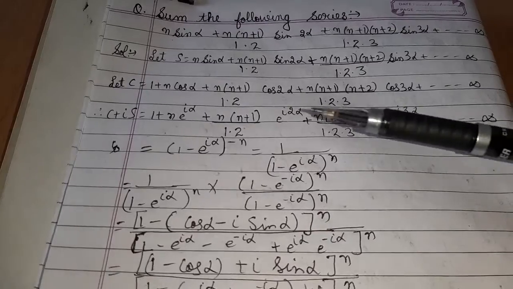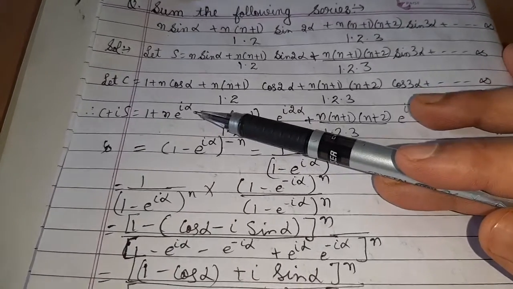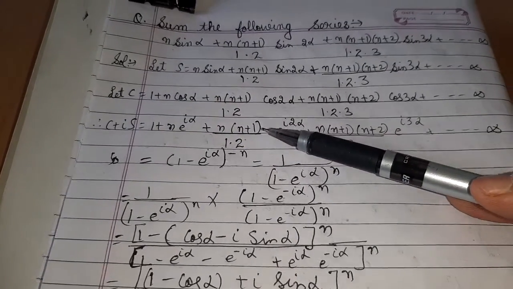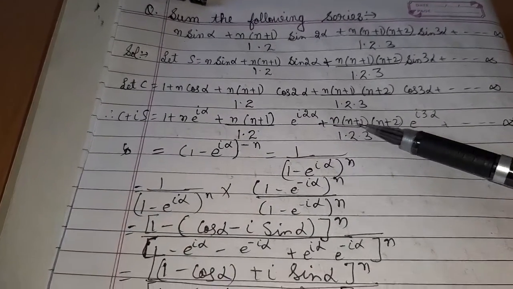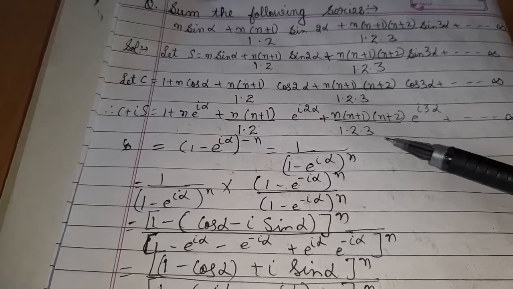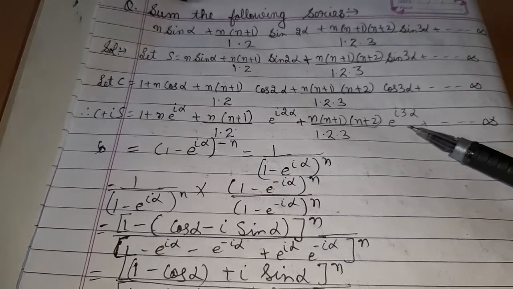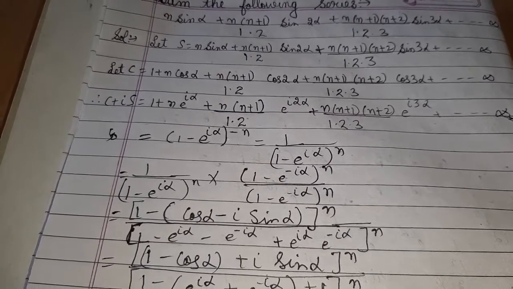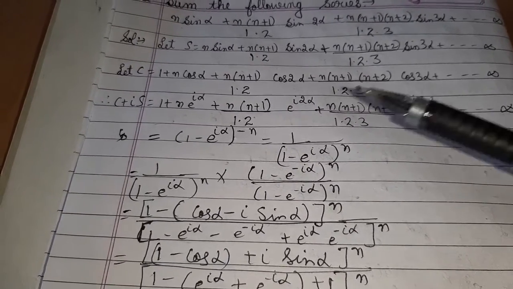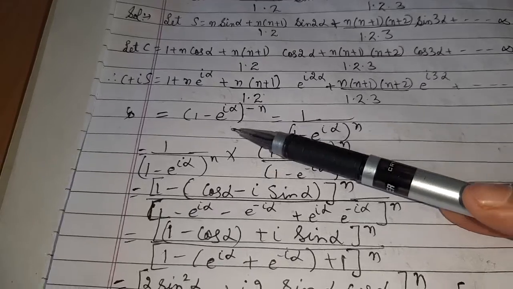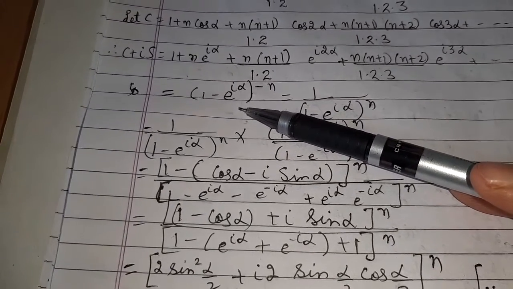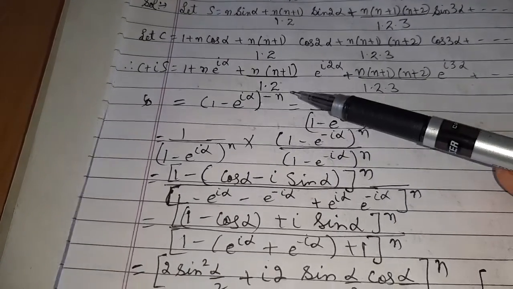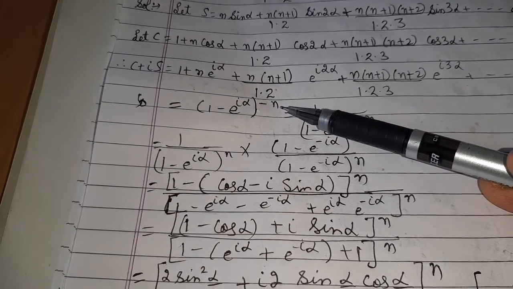If we take e raised to power iota alpha as x, then the series becomes 1 plus nx plus n into n plus 1 over 2 factorial x square plus n into n plus 1 into n plus 2 over 3 factorial x cube plus so on till infinity, which is the binomial expansion of 1 minus x raised to power minus n, where x is e raised to power iota alpha. So we get 1 minus e raised to power iota alpha, whole raised to power minus n.